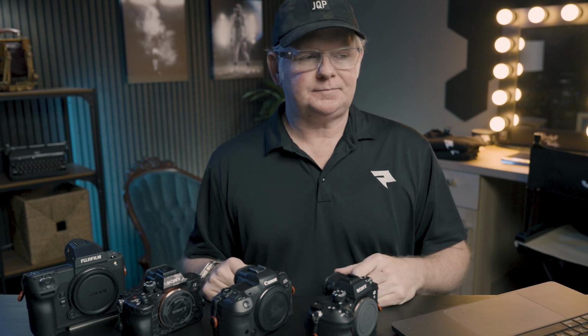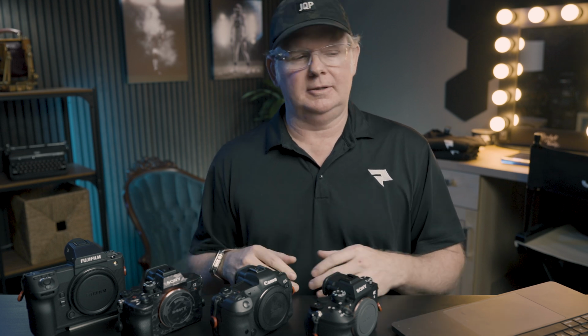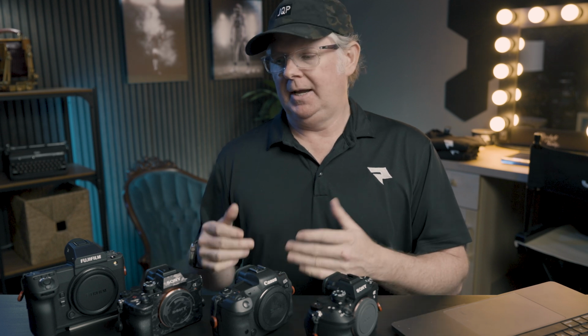This is not a test to compare sensors and pixel peep and all that. I just want to see the different sizes and how they correlate to each other.